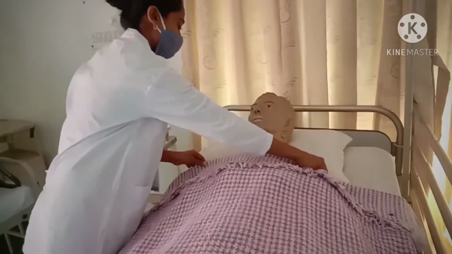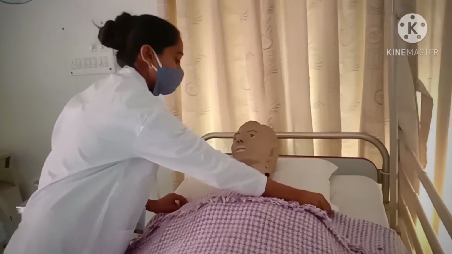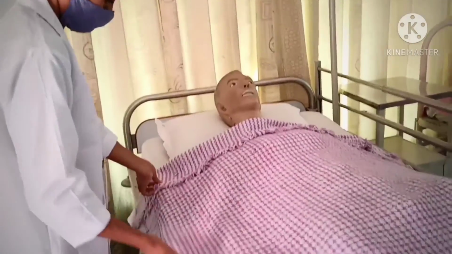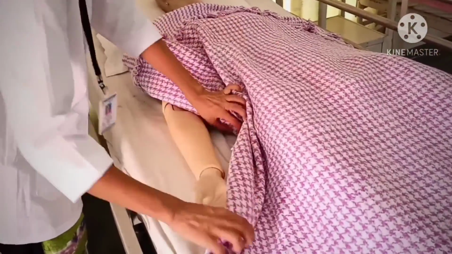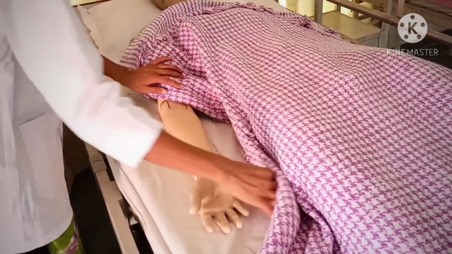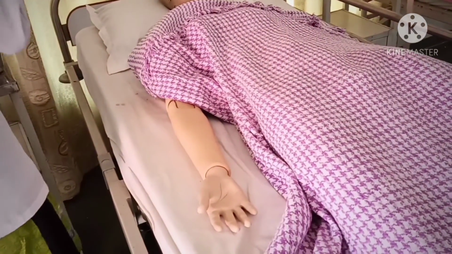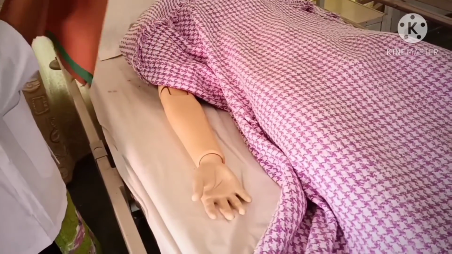Before starting the procedure, provide a comfortable position to the client and expose only the area where the lotion is to be applied. Now take the Macintosh and place it under the exposed area.